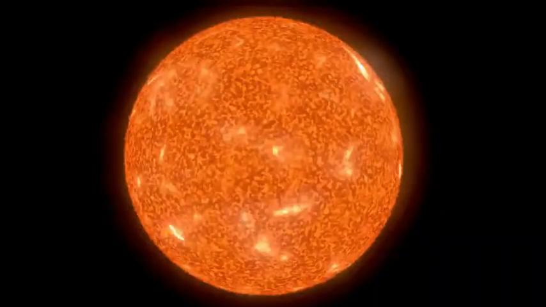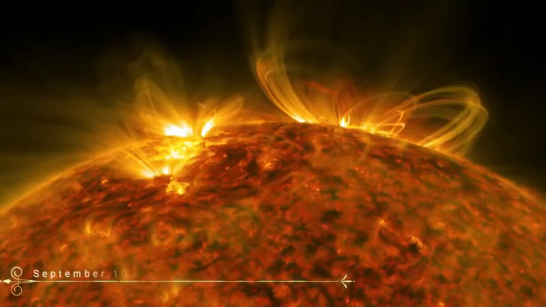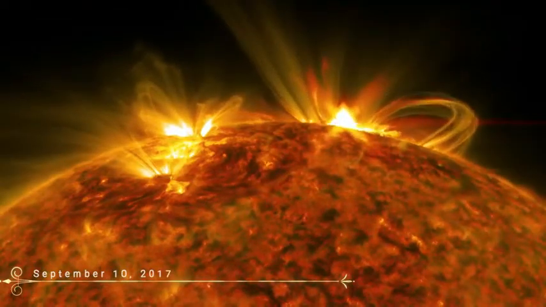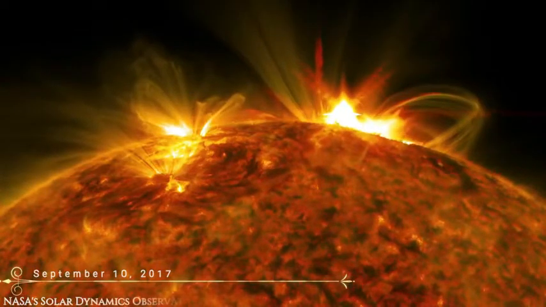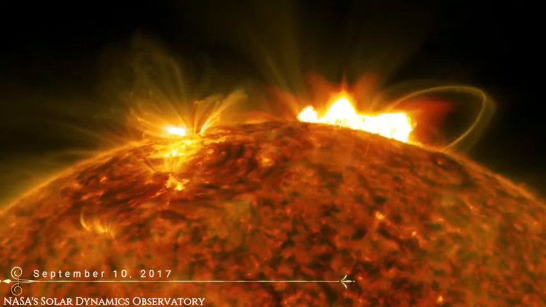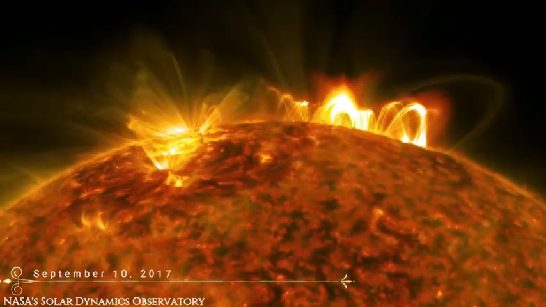Located 8 1/3 light minutes from Earth, burning at a temperature of 11,000 degrees Fahrenheit at its surface, its furnace at its core, fusing hydrogen into helium at temperatures approaching 27 million degrees Fahrenheit, is the sun. Think of the sun as being a very large fusion reactor.